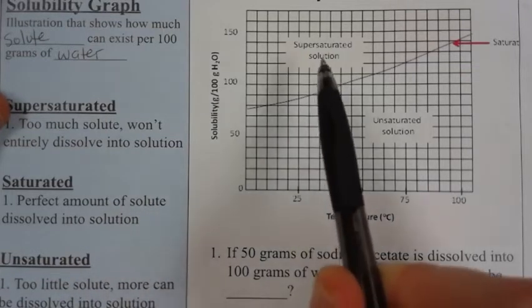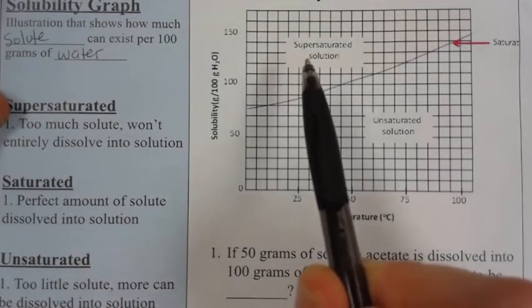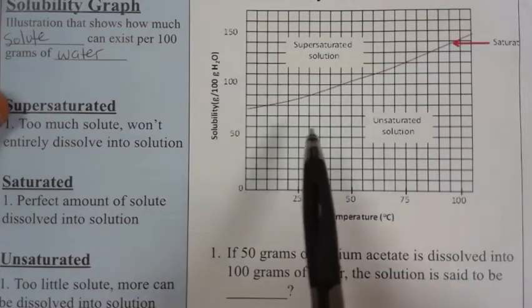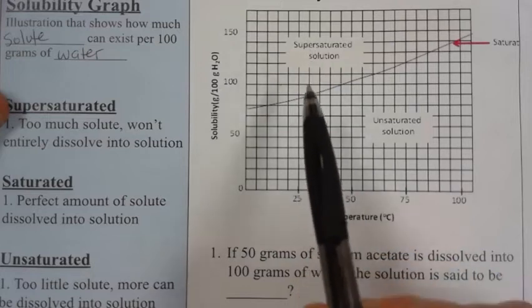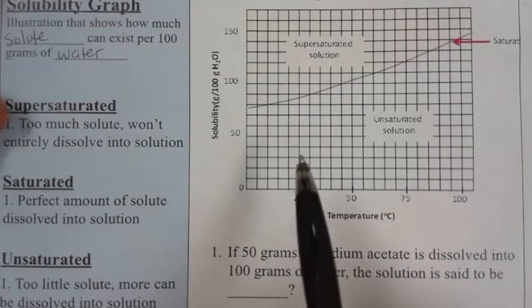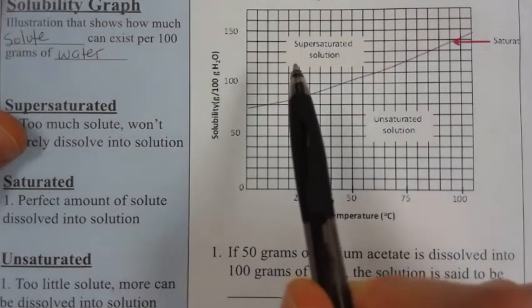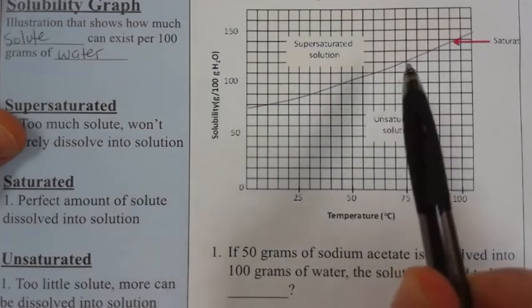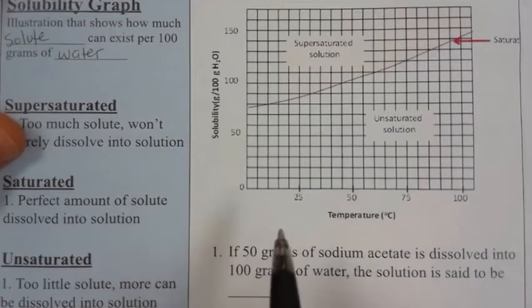And if we're above the line, again, it's that Kool-Aid example where we've added in too much solute and most of it won't dissolve, we would need to either heat it up or add more water or add more solvent to reach that solute to solvent ratio. Okay? So again, above the line, too much dissolved. Below the line, too little dissolved. Right on the line is that perfect amount. We don't want to add any more. We couldn't add any less.